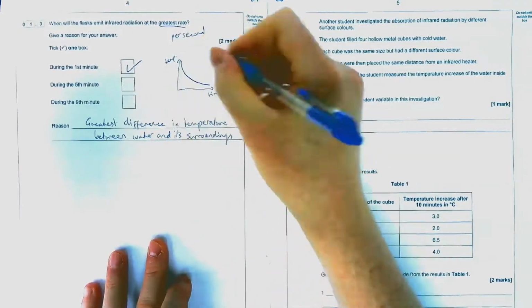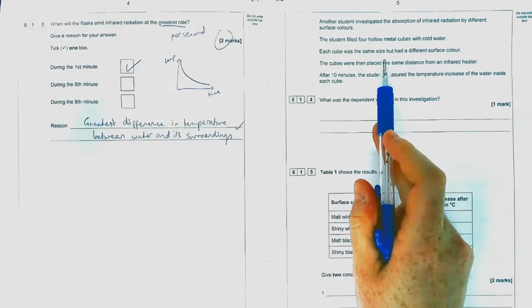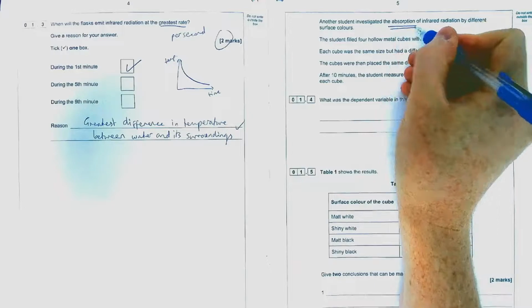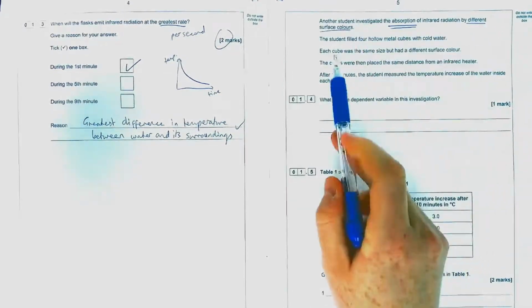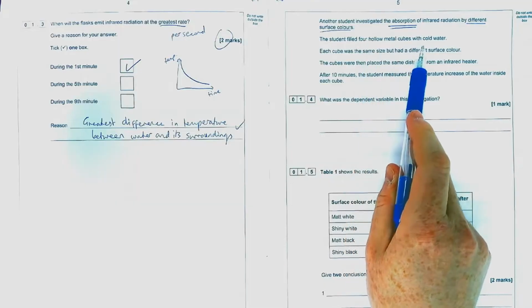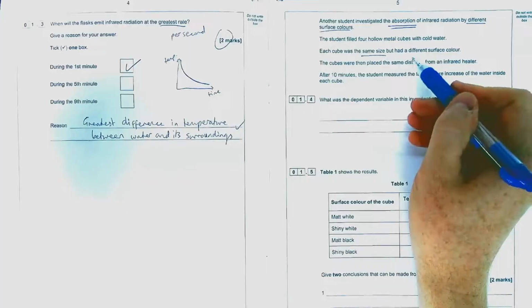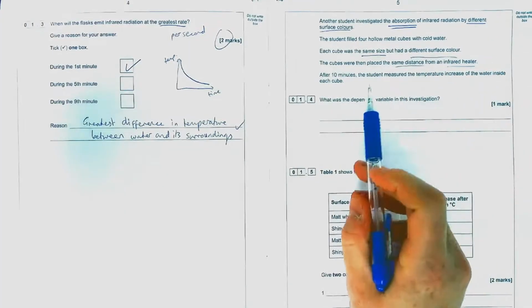Okay, next we've got a bit of practical skills, and we're looking at a slightly different experiment. We're looking at someone this time talking about absorption of infrared radiation by different surface colours. It says the student filled 4 hollow metal cubes with cold water, each cube is the same size, so this sounds important stuff, but has a different surface colour. Then they placed them the same distance from an infrared heater, and the student measured the temperature increase of the water inside each cube.